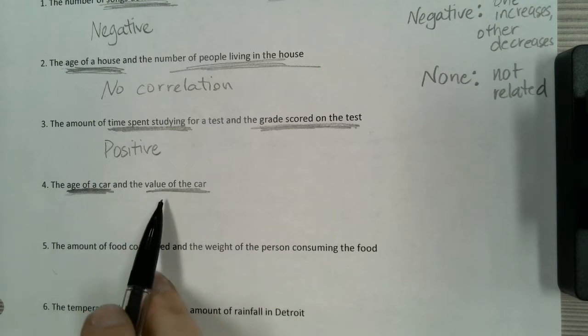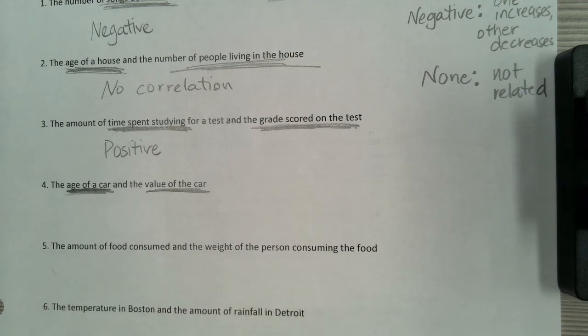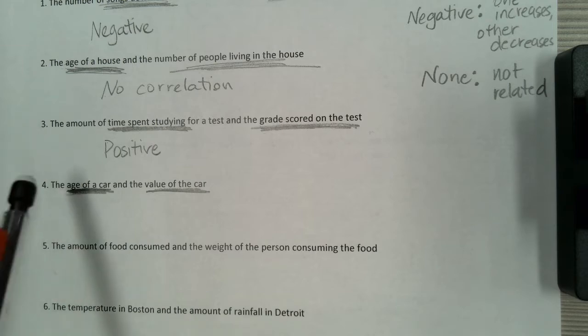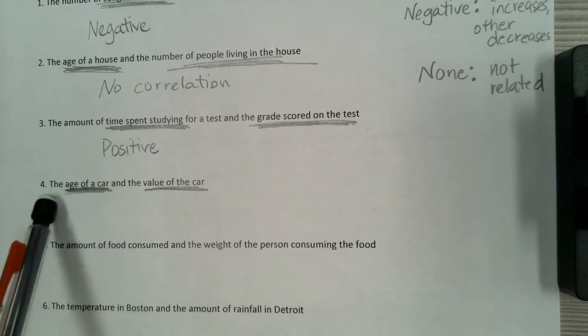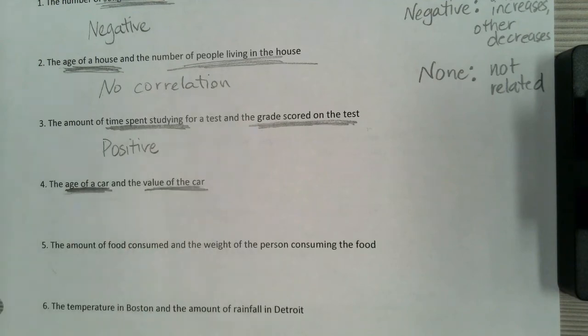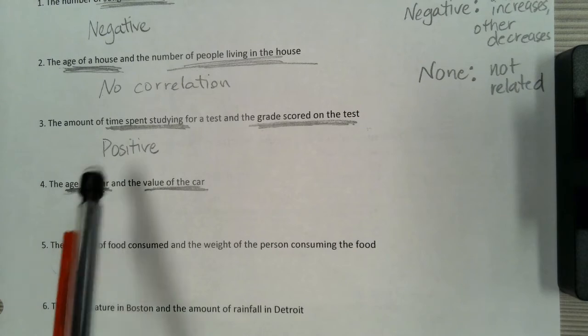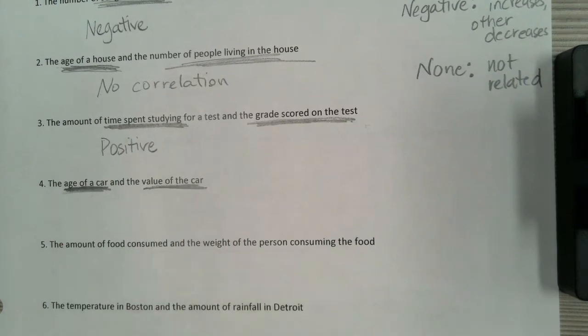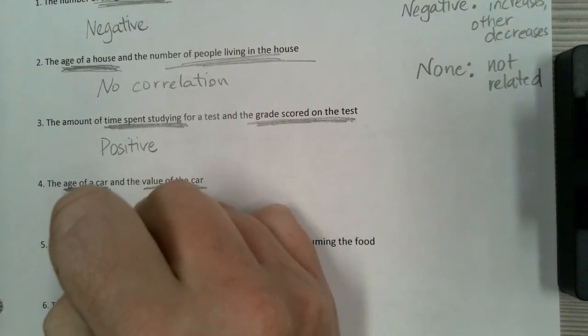The older your car is, the less money it's worth. Unless you're, in a specific, maybe like a muscle car or an antique that's worth a lot of money. Overall, just normal cars, the more the age increases, the less the value of the car will become. So this one increases, causing this one to decrease. That means this is a negative correlation.